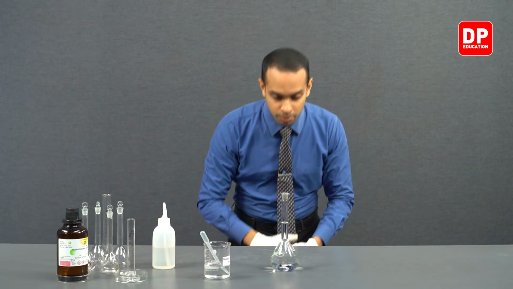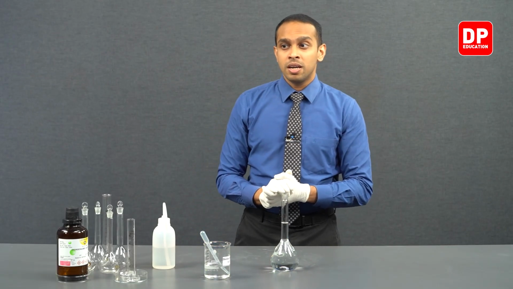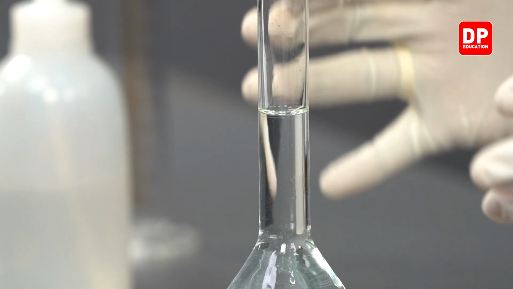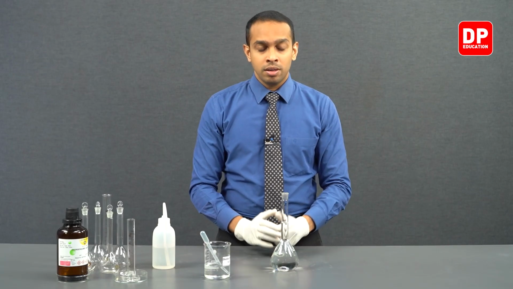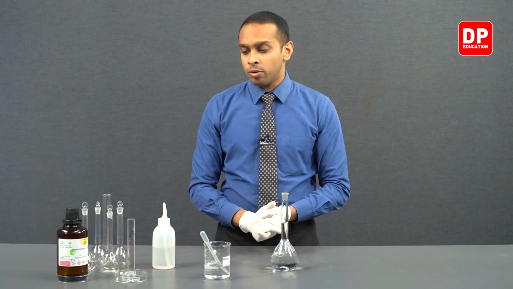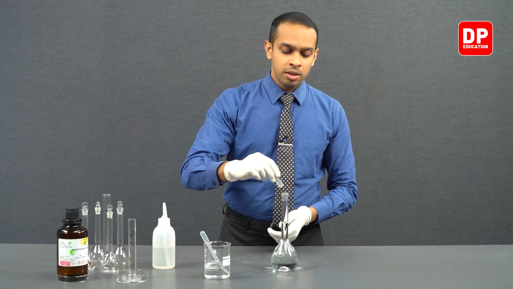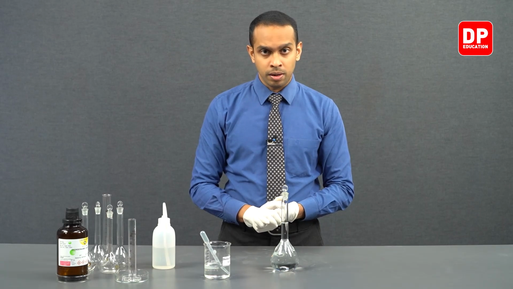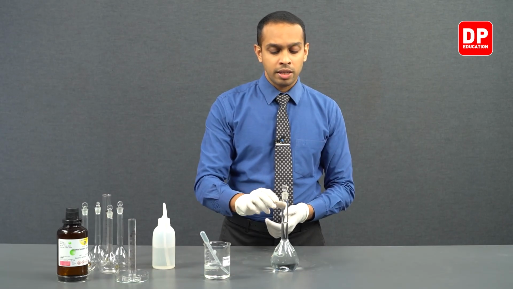You can place it on the table as well and observe that the bottom of the meniscus aligns perfectly with the calibration mark, indicating that we have now added the correct volume of water to this solution.